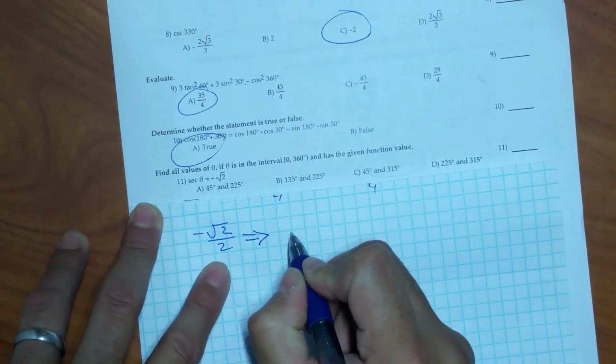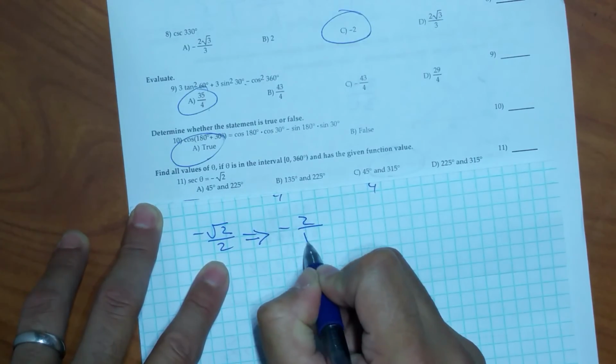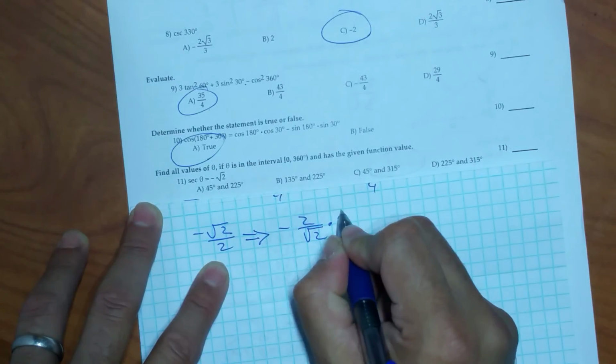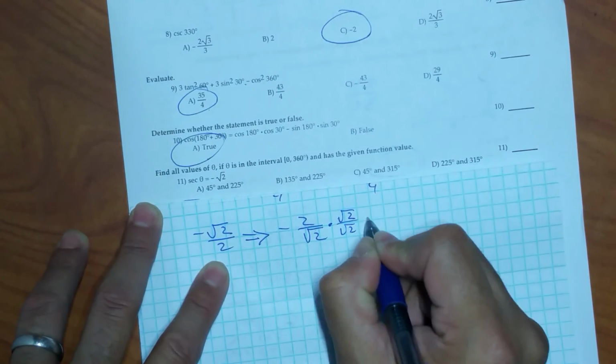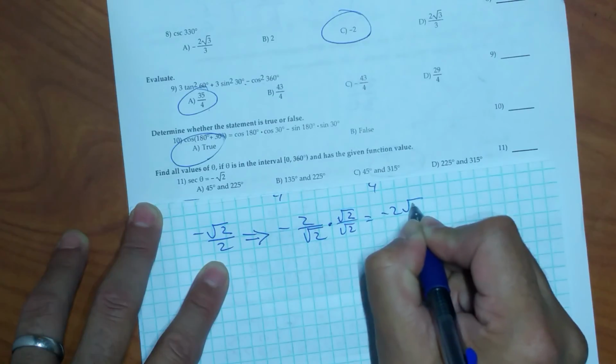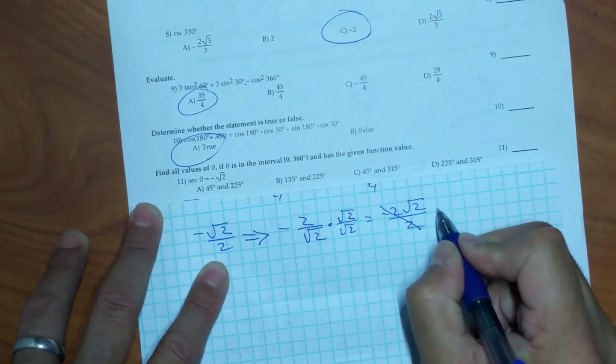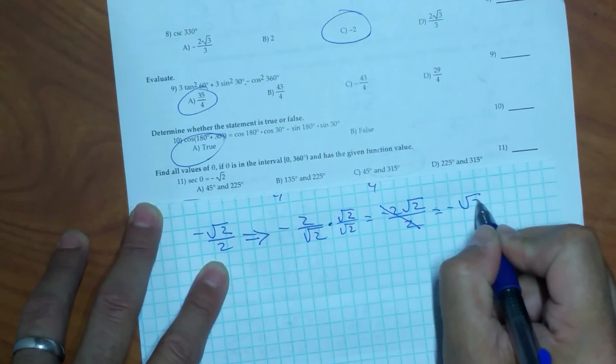If I do the reciprocal, it's going to be negative 2 over radical 2. And from there, I have to do what? Say rationalize. So negative 2 radical 2 over, and then negative radical 2, isn't it?